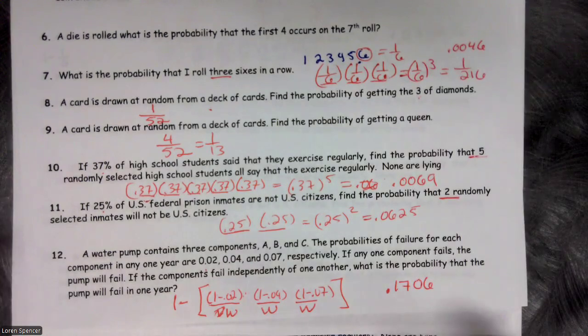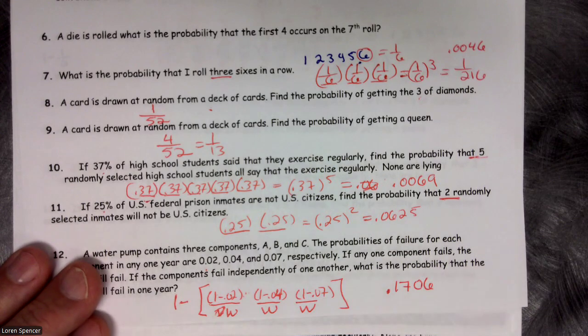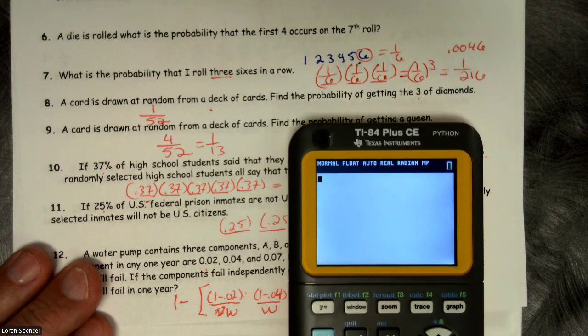All right, I'm going to give you just a moment. You know what? I wrote this wrong. I made an error. This is 1.04. I need to go back and fix this. So let me redo that. Parenthesis 1 minus 0.02, parenthesis 1 minus 0.04, close those parentheses, and 1 minus 0.07, close parentheses.